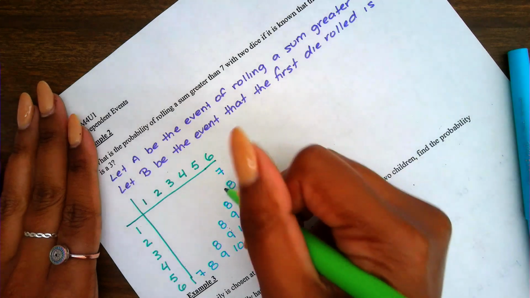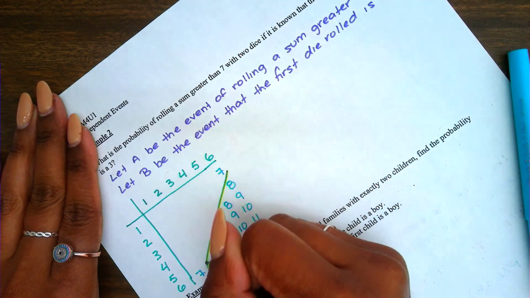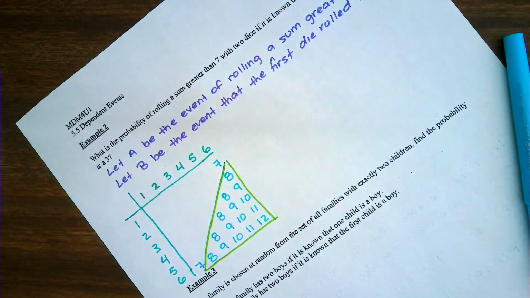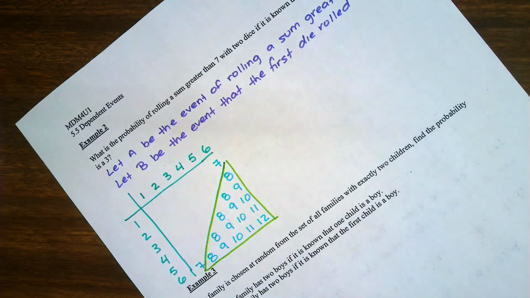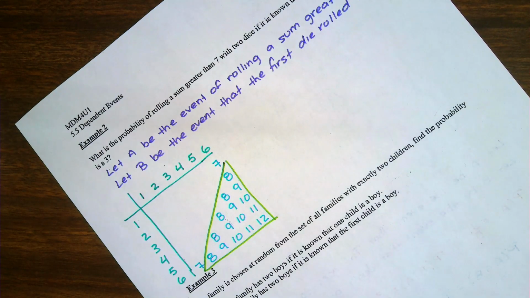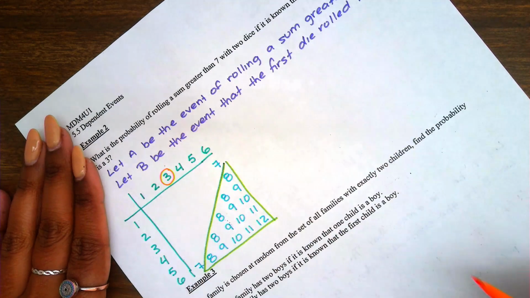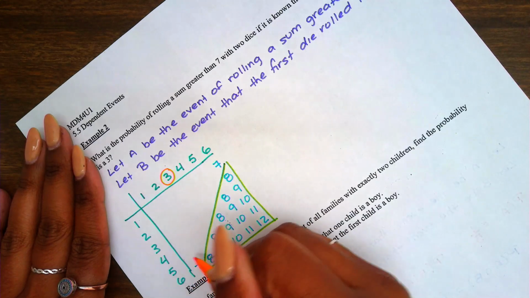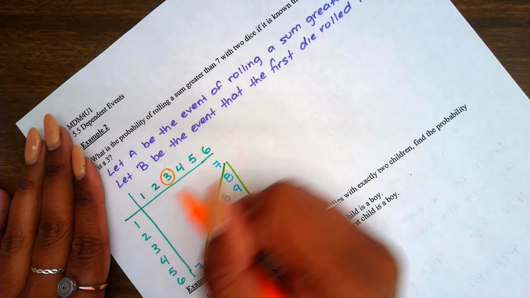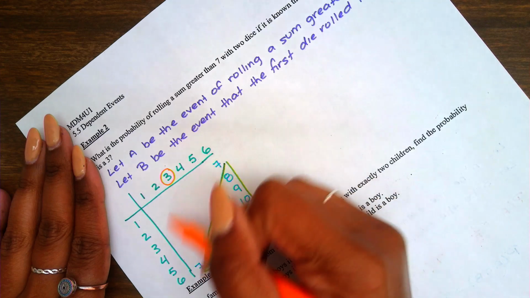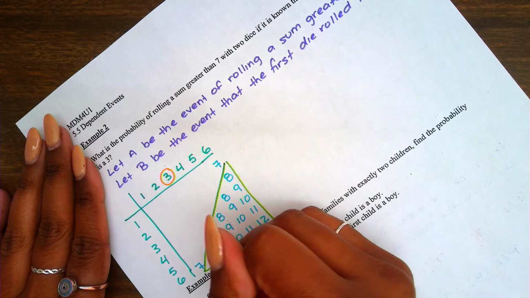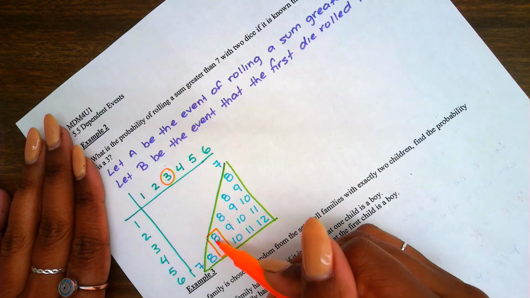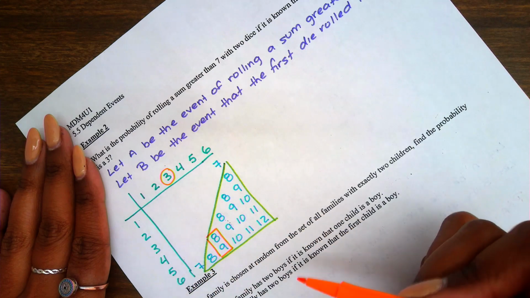So we can see that all of our possible sums that are greater than 7 lie right here. Those sums are all greater than 7. Okay, but we need to make sure that the first die rolled is a 3. If the first die rolled is a 3, then based on what my second die rolled is, so 3 and 1, all of these would not give me a sum greater than 7. So the only ones that would give me a sum greater than 7 if my first die rolled is a 3 is if I roll a 5 next or if I roll a 6 next.